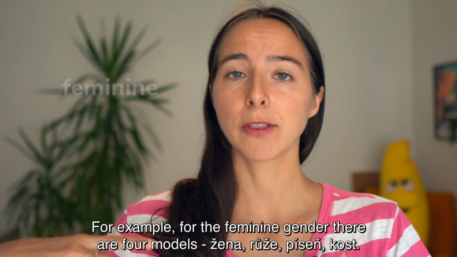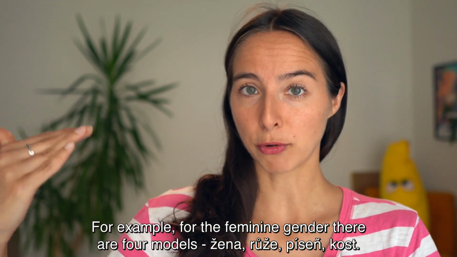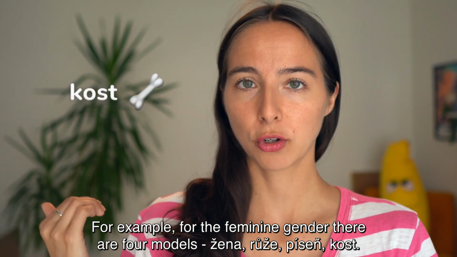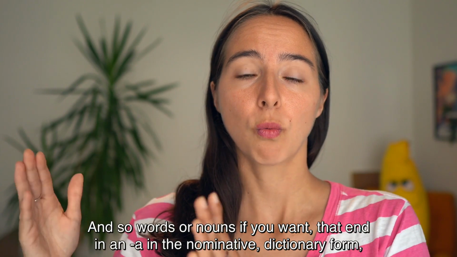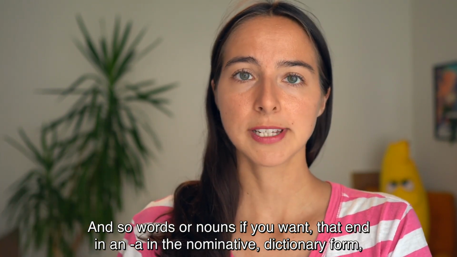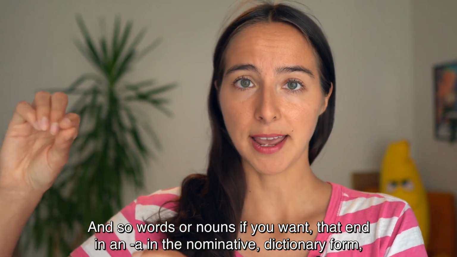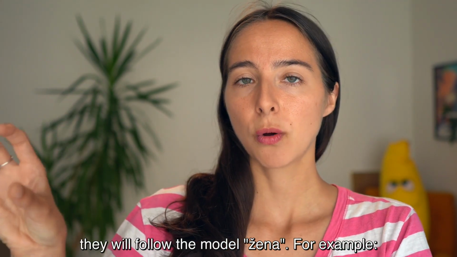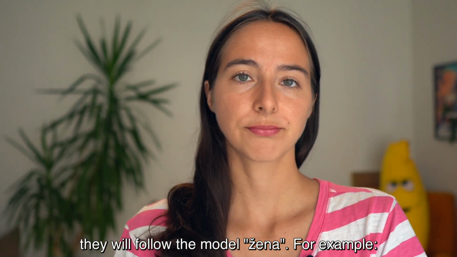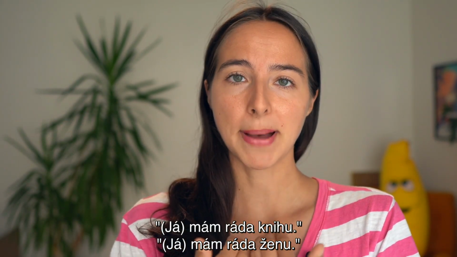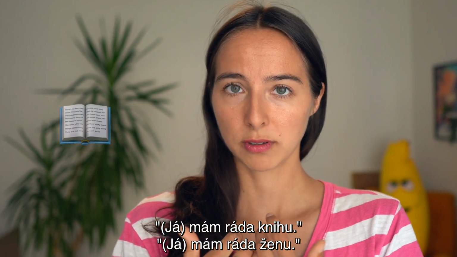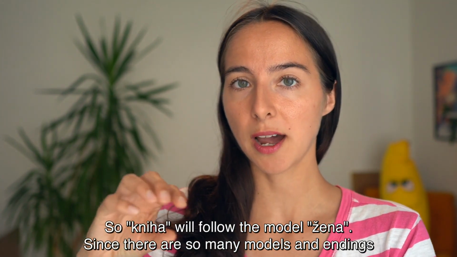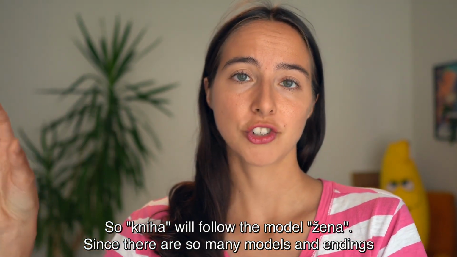For example, for the feminine gender, there are 4 models: žena, růže, píseň, kost. And so words or nouns, if you want, that end in an A, in the nominative dictionary form, they will follow the model žena. For example, mám ráda knihu, mám ráda ženu. So kniha will follow the model žena.